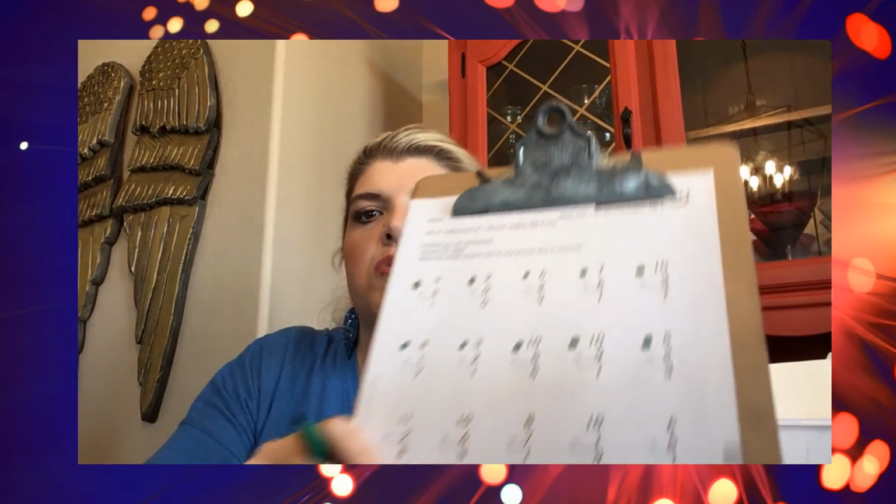8 minus 1 is 7. Correct. 3 minus 2 is 1. That's a difference of 1 problem. You're right, that's correct. 10 minus 5 is 5. Is that correct? Yep, it is. 10 minus 9 is 1. That's a difference of 1 problem. You're right. And 5 minus 2 equals 3. Is that correct? It is. Good job, Kinder. So far, the first 2 rows were all correct.